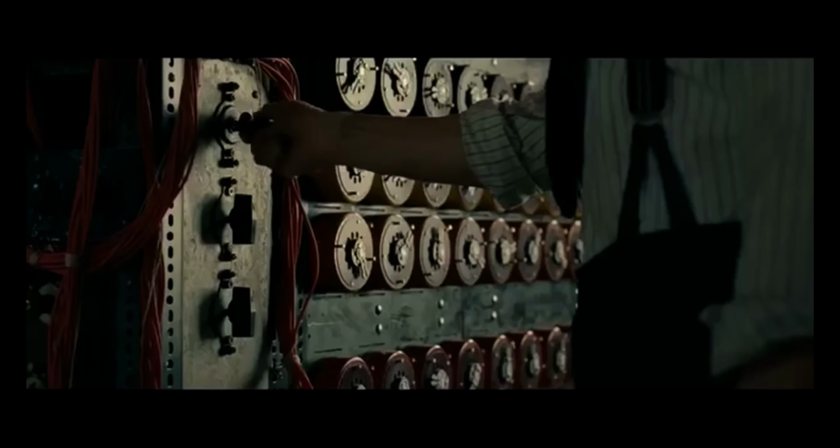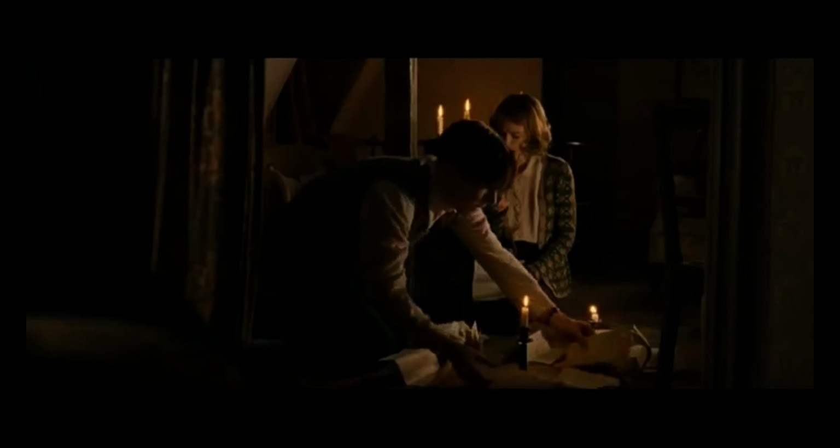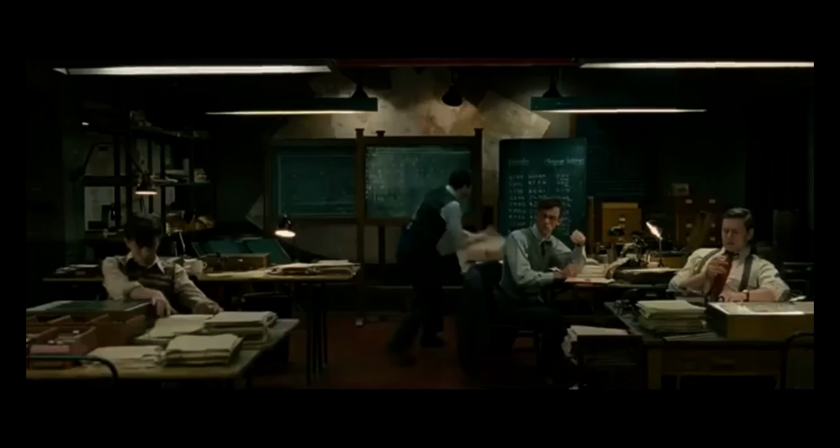I'm designing a machine that will allow us to break every message, every day, instantly. I'm just a mathematician. Sometimes it is the people who no one imagines anything of, who do the things that no one can imagine.